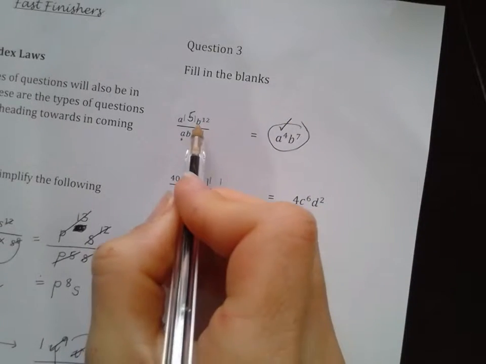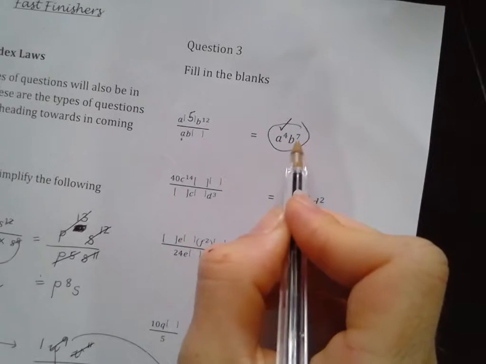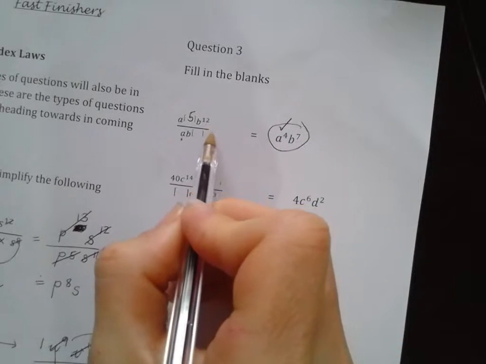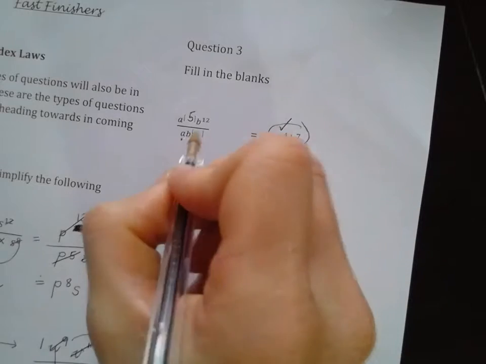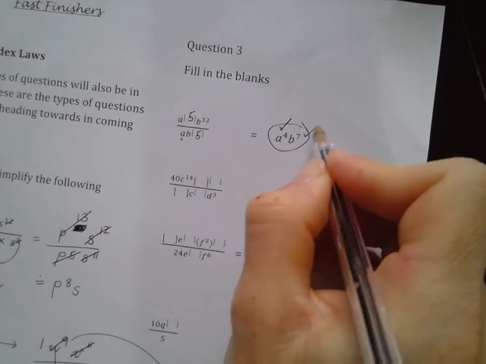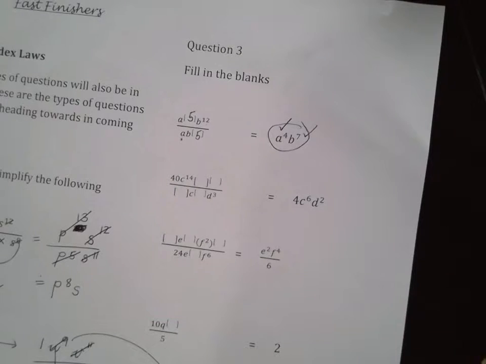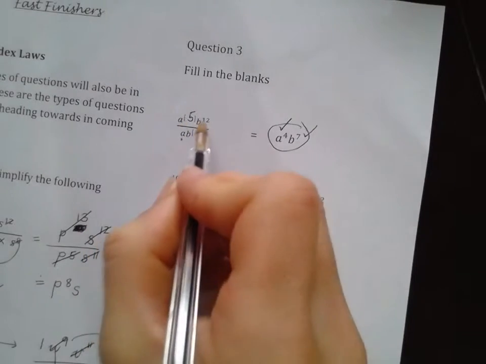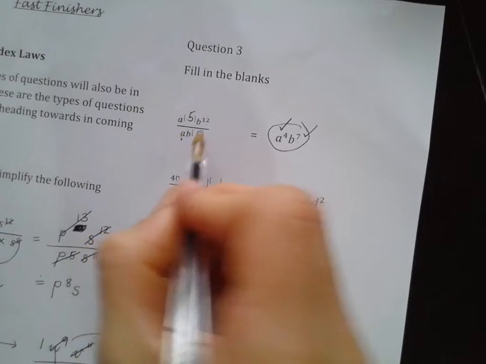Right, then you've got B to the 12, and you need to end up with B to the 7. So 12 take away something gets you to 7. It has to be B to the 5th power, gives you your 7. Okay, so A to the 5, B to the 12 divided by A, B5.